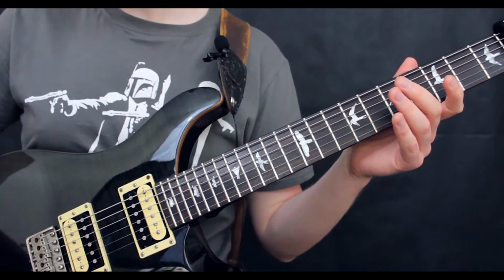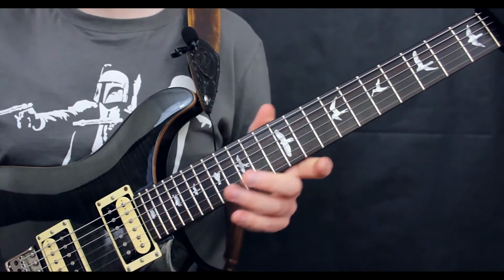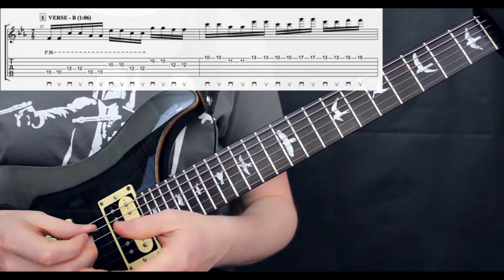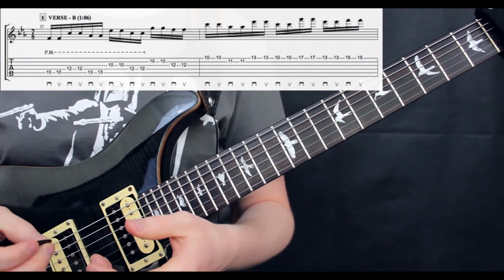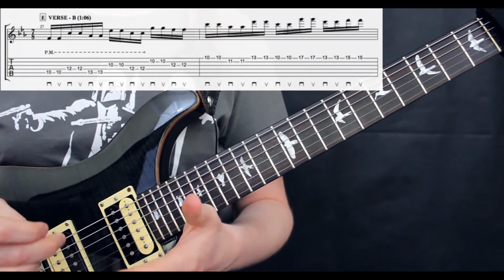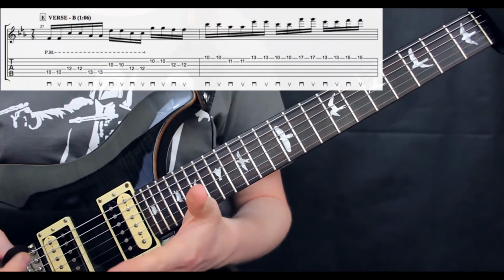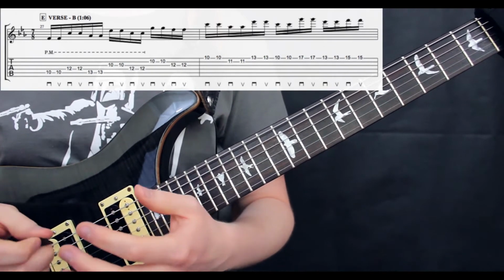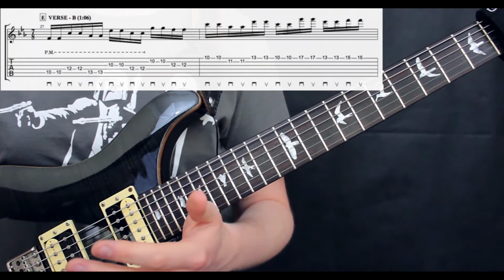So then we come to the first real technical challenge of the main solo section. And it's an ascending run of 16th notes over an F minor 9 arpeggio. Now, the 16th notes by themselves might not seem that difficult, but what makes this run a little bit trickier and a bit more interesting is the string skipping that's involved.